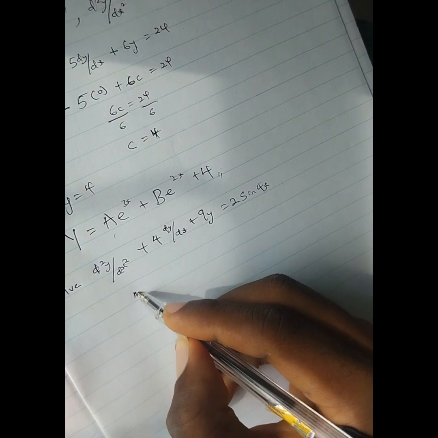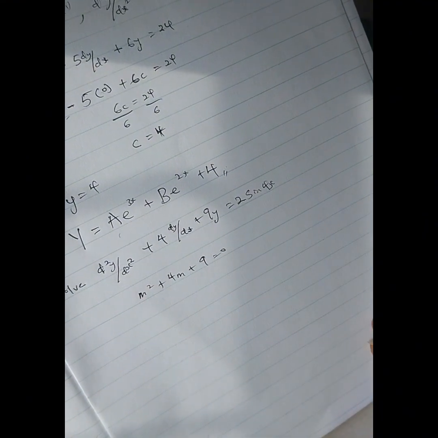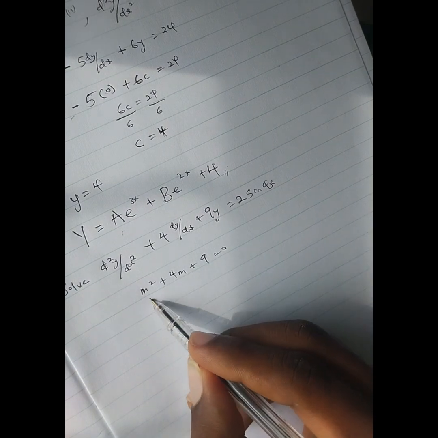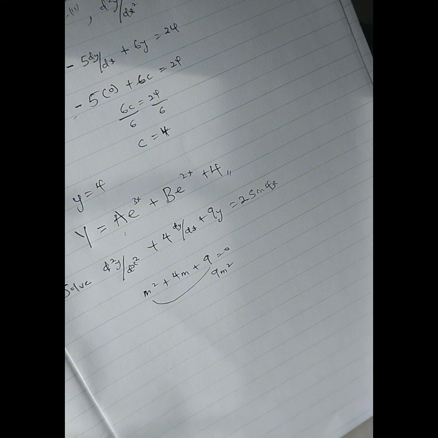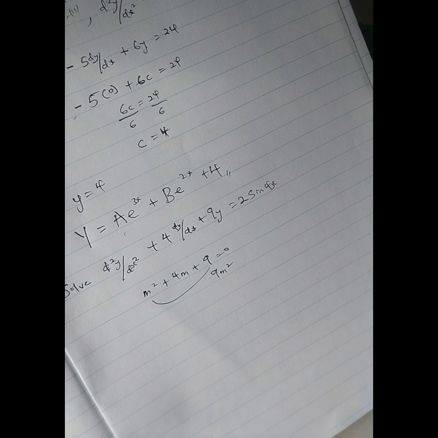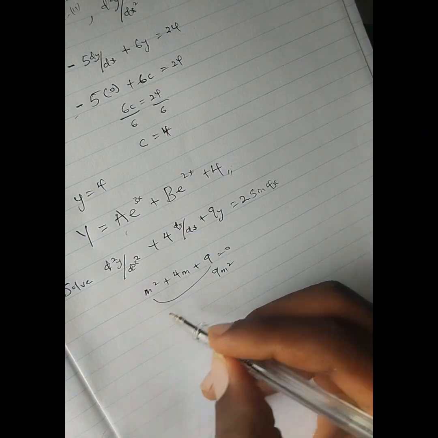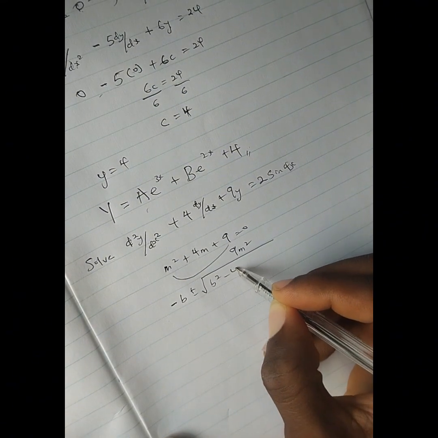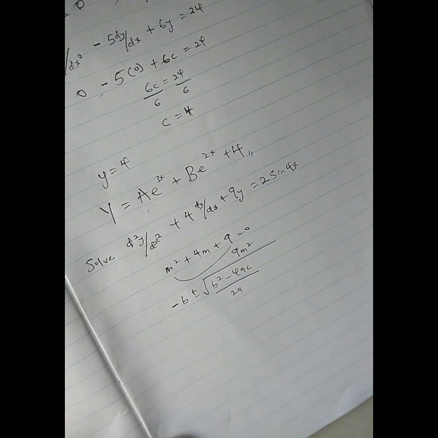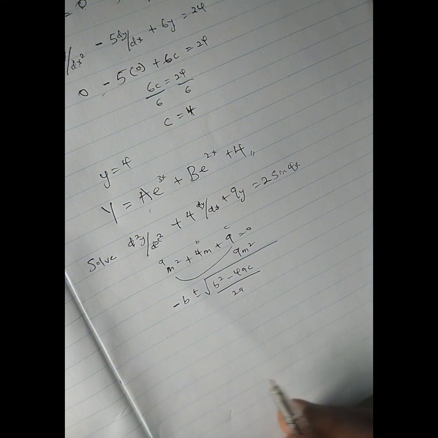So this is what? m squared plus 4m plus 9 is equal to 0. Normally we knew that this is a quadratic equation, and we're meant to factorize it. But in this case, you cannot find anything factorizable, because what will you multiply that will give you 9, and when you add them will give you 4? There's nothing like that. So now we will introduce the formula method, which is minus b plus or minus square root of b squared minus 4ac over 2a. Now a is 1, b is 4, and c is 9. That's how you do it.